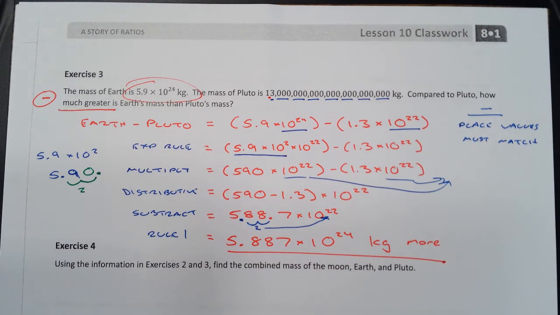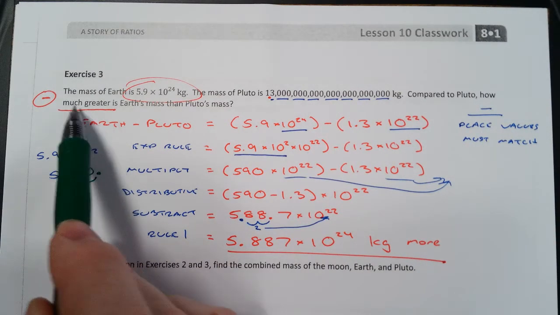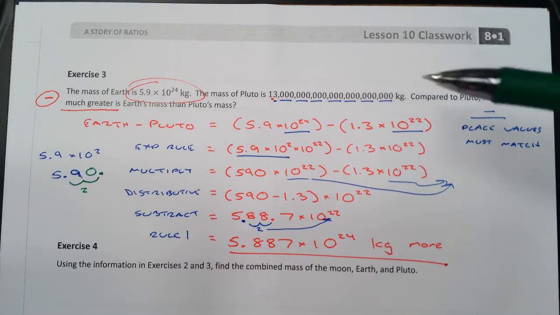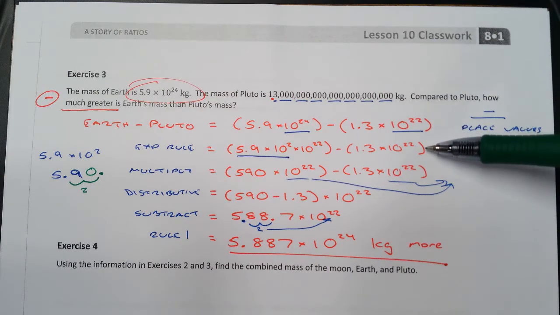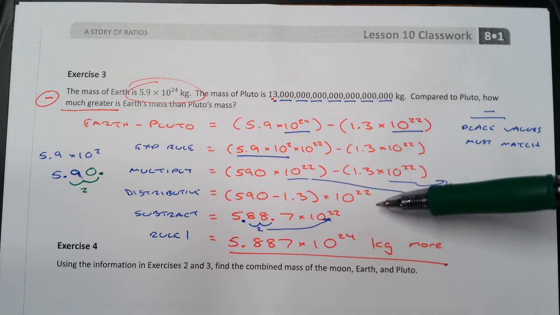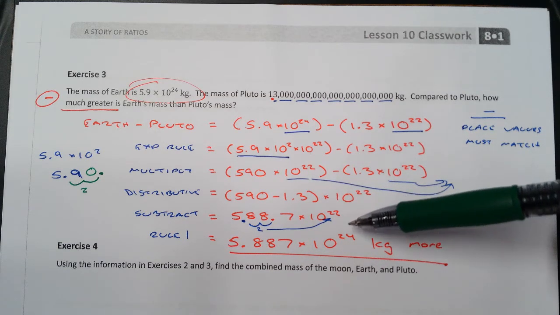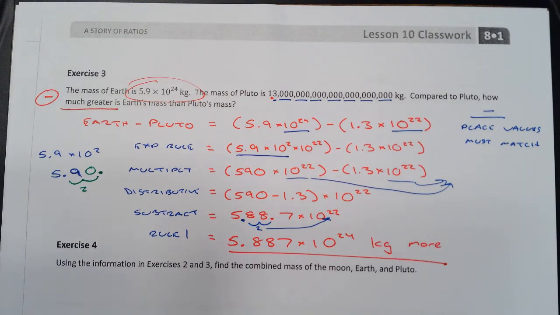Fun times. You see how I understood my question? I saw that the words how much greater means subtract. So I set up a subtraction equation. And I used my exponent rules. I used multiplication skills. I used the distributive property. I used subtraction. And I used rule 1 to get a scientific notation answer.